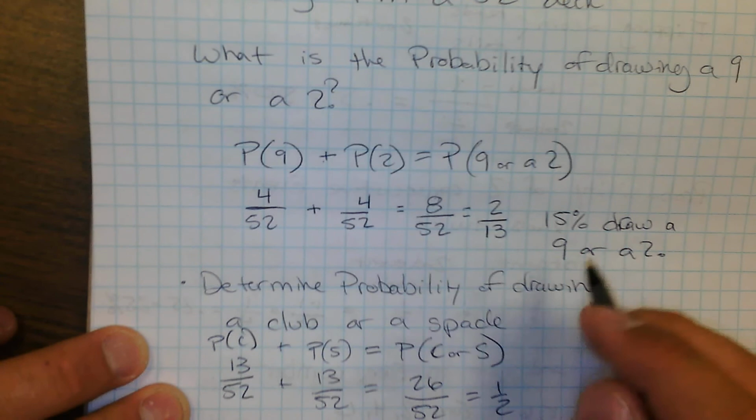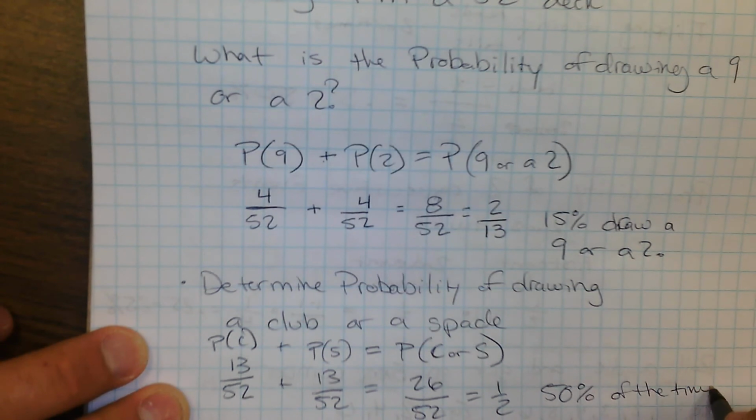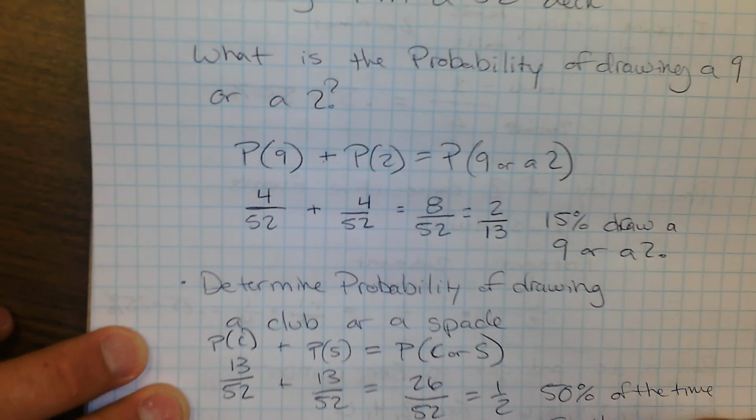So 50% of the time, I will draw a club or a spade.